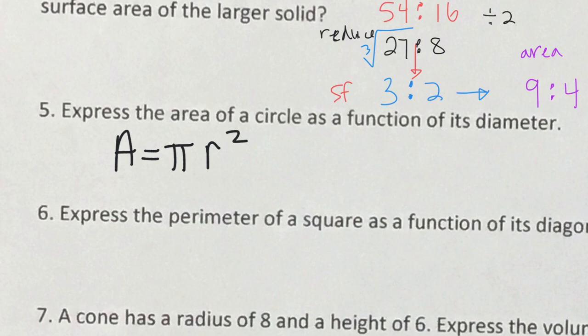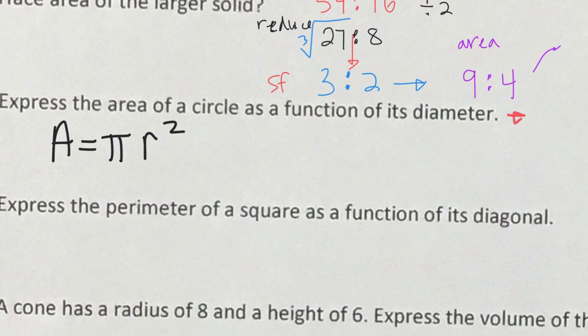So what does the diameter need to relate to? The diameter needs to relate to the radius. We have r in your area formula, which we don't want to have anymore. So we need to find a relationship between the diameter and the radius. For every one diameter, there are 2 radiuses. A radius goes from the center to the edge, and a diameter goes from the edge to the edge through the center. So the diameter is 2 times as long as the radius.